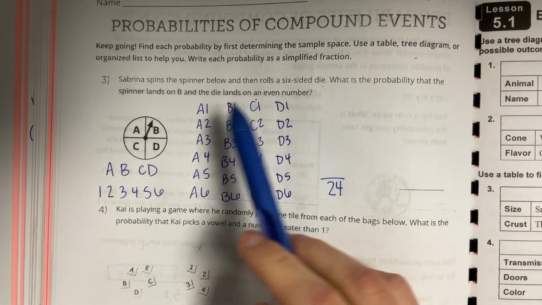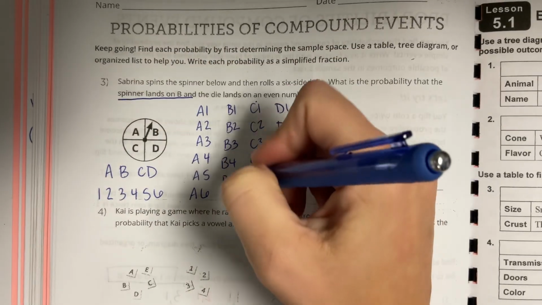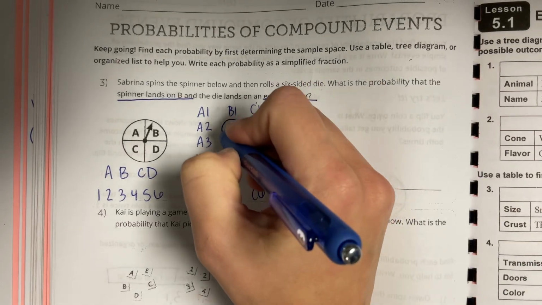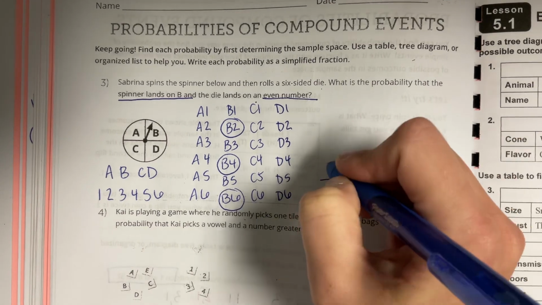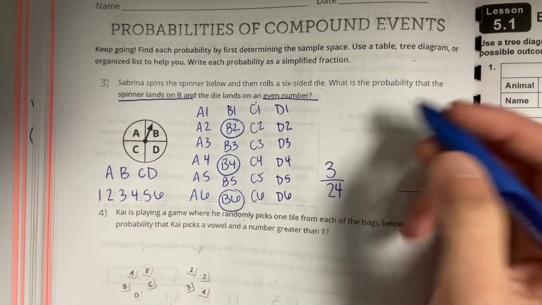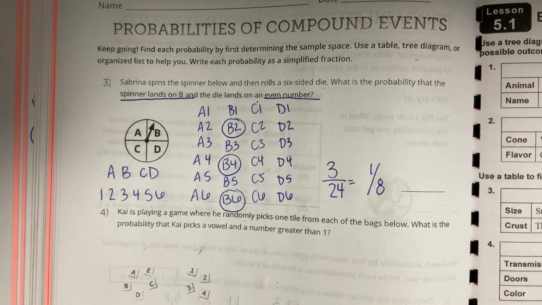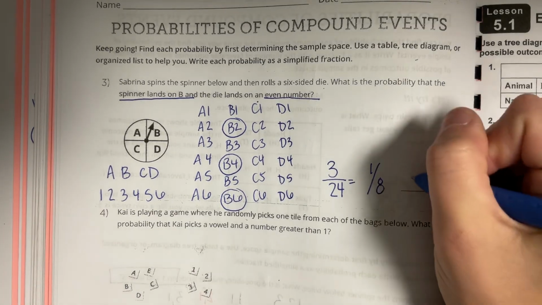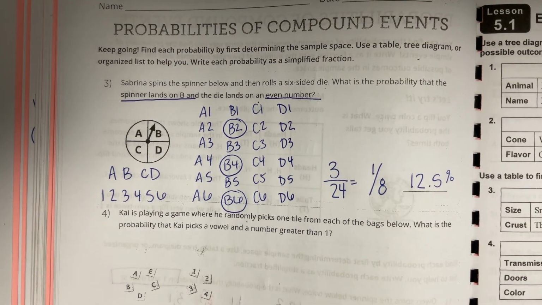And then we're going to circle what we want. We want it to land on B, so we're looking in the B row. And then it has to be an even number. So even numbers could be B2, B4, or B6. So there are 3 favorable outcomes, which simplifies into 1/8. We would then divide those values and multiply by 100% to get 12.5%.